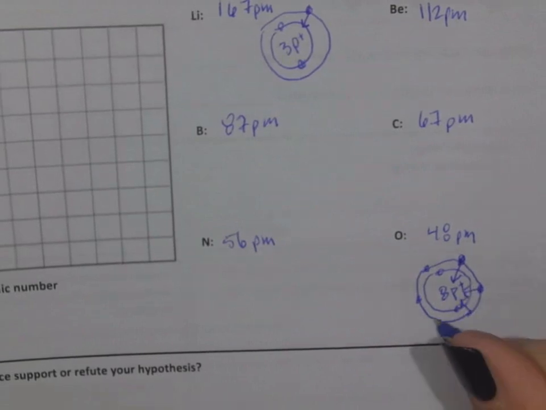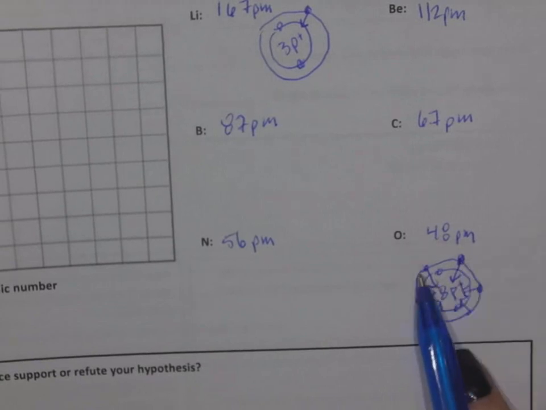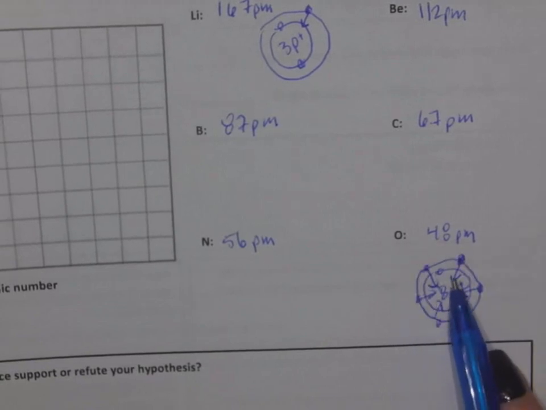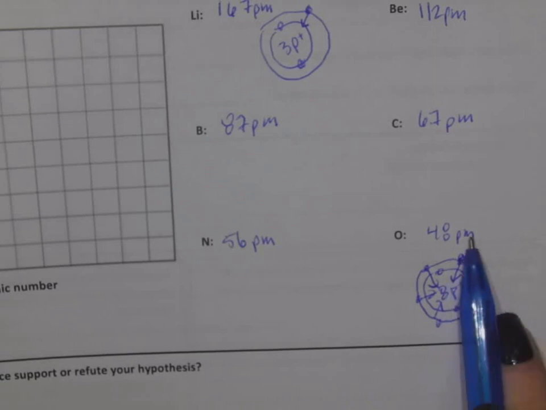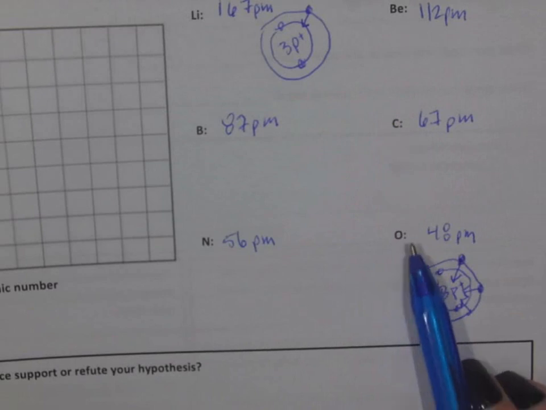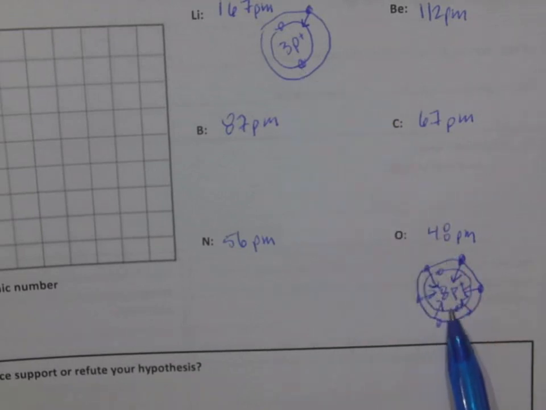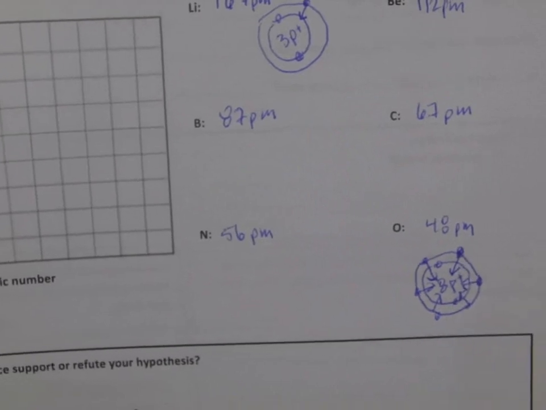They're pulled more strongly into the nucleus. So this makes the overall radius smaller because the atomic number or number of protons was bigger. And we didn't have another shell. The valence electrons are both in the second energy level. It's just oxygen had more protons, which caused that attraction to be greater, making the atomic radius smaller.